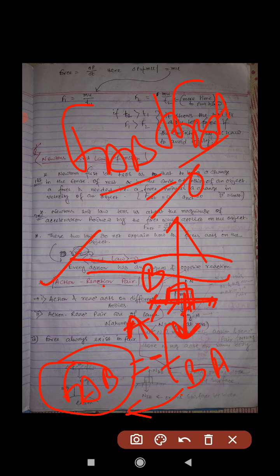If you move it to the left side, then it will be FAB plus FBA is equal to 0. That means action and reaction forces exist in pairs. They are always equal and opposite, and their addition is 0. That's why they are in a neutral position. The book is not moving downwards, not moving upwards. Understand, action and reaction are always a pair. I hope that's all about the third law. If you understand up to this portion, the third law is completed.